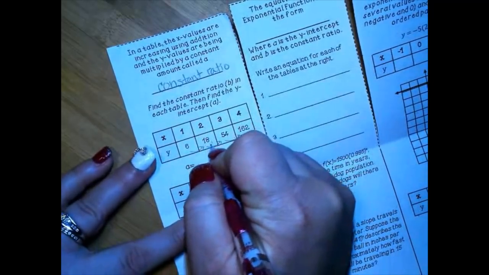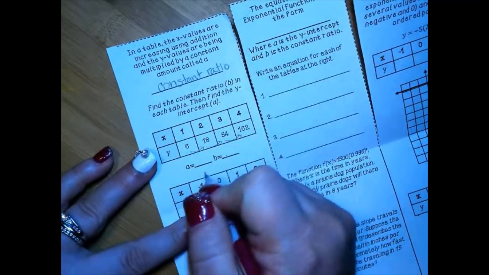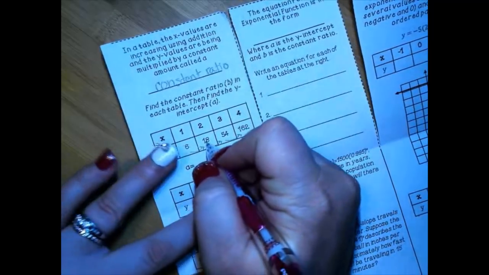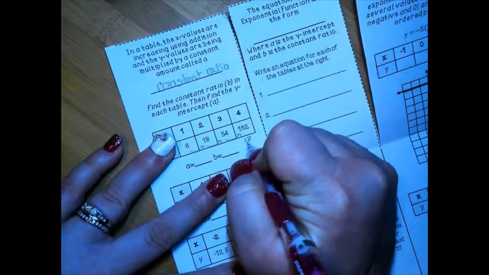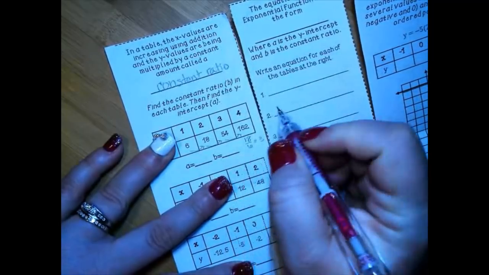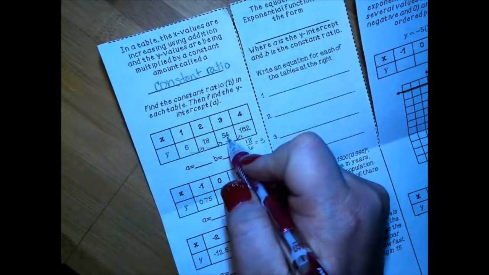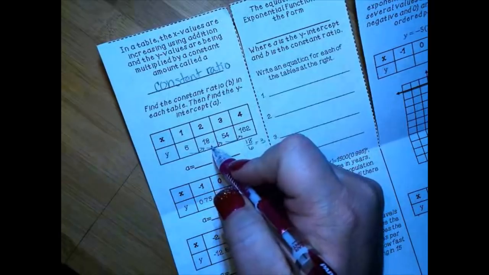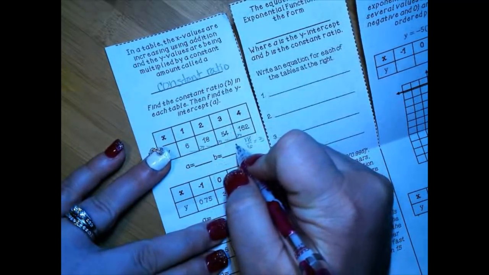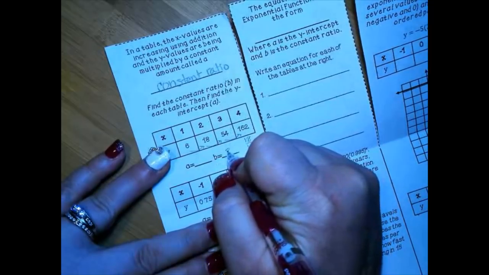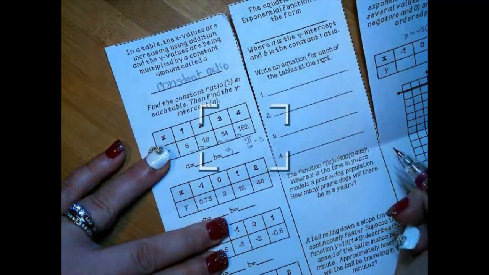The fastest way is, number one, to make sure that it was constant. In all these scenarios, it will be. But you can divide one from the previous. So I could divide 18 by 6 and discover that that's 3. Then if I continued, 54 divided by 18 would be 3. So the ratio, the way that y is changing in this scenario, is being multiplied by 3.